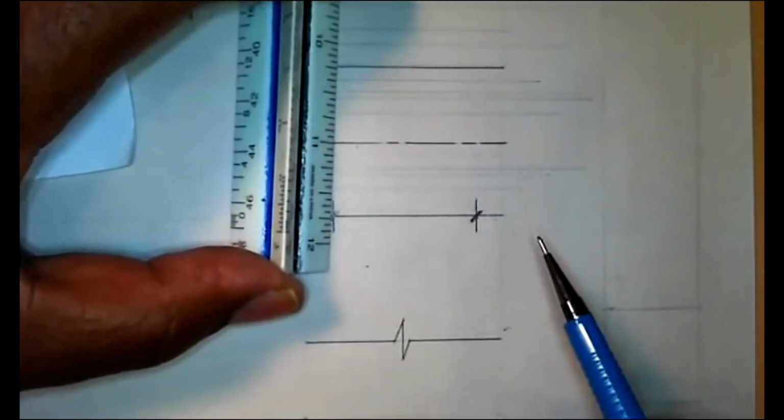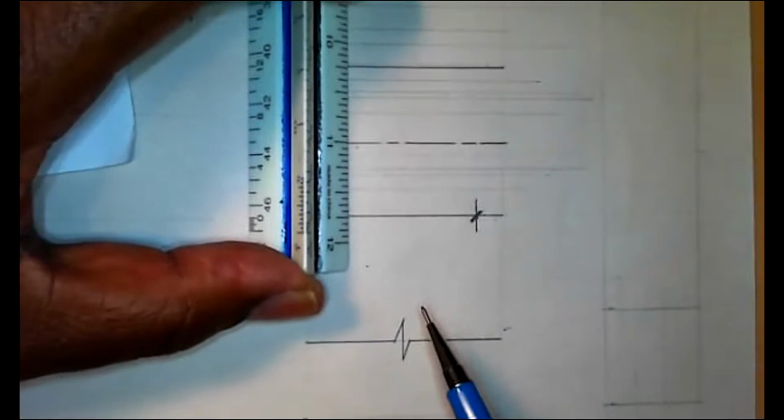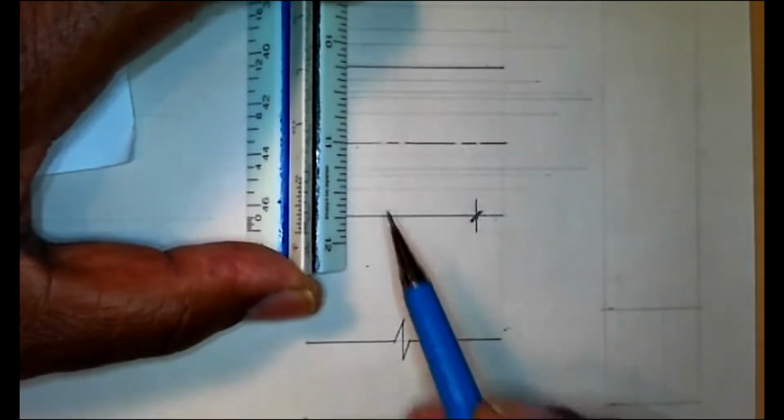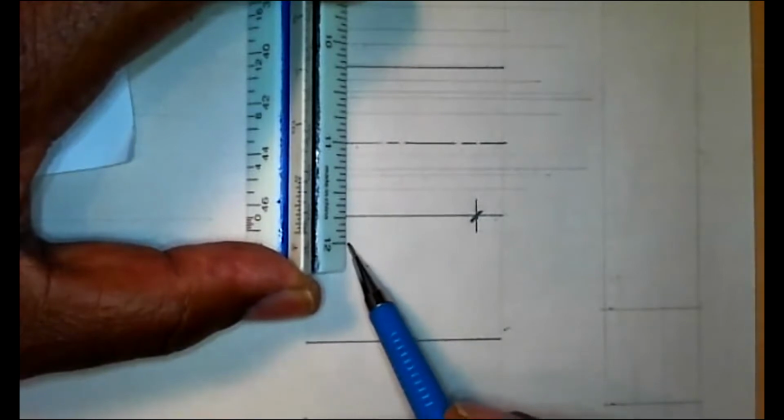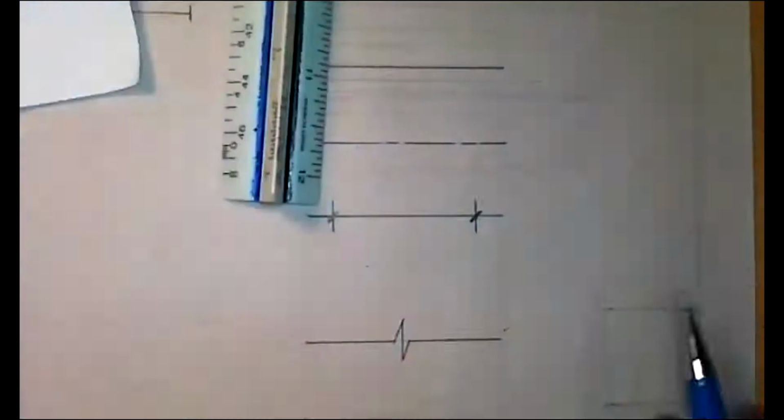If I make my first one 1/4 of an inch, see that? I'm making it 1/4 of an inch right there. Good. So that gets me well below that extension line. From here to here, I make that 1/4 of an inch at full size scale.